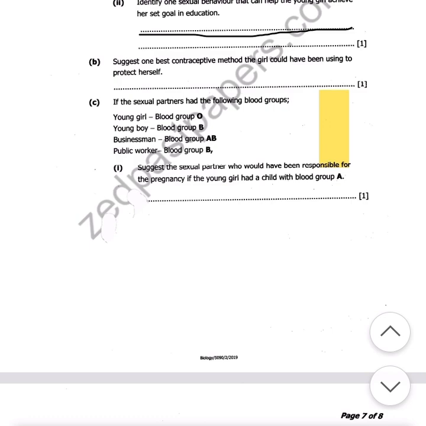So it's not possible that this person would have the child with blood group A. So in this case, the possible father of the baby is this businessman with blood group AB. As you can see, blood group AB can be the possible father.